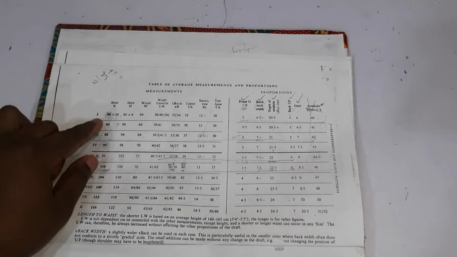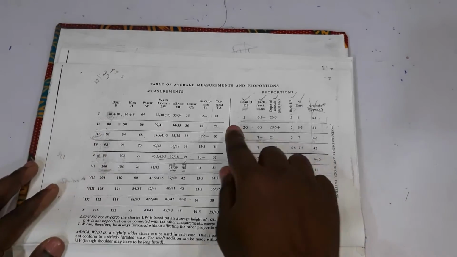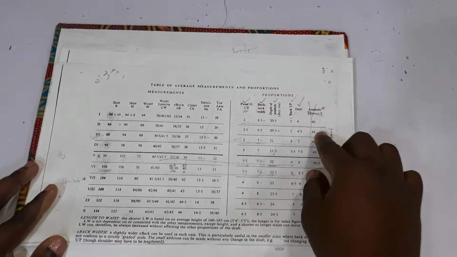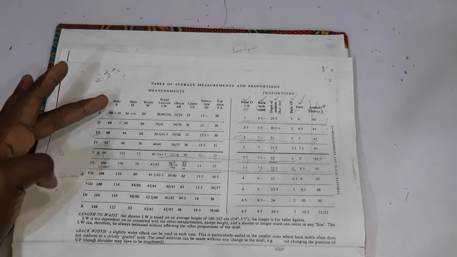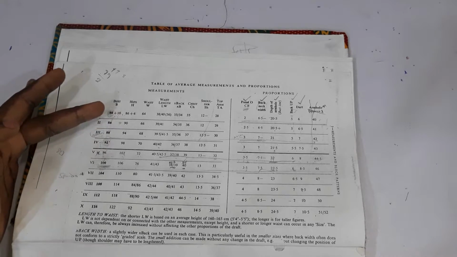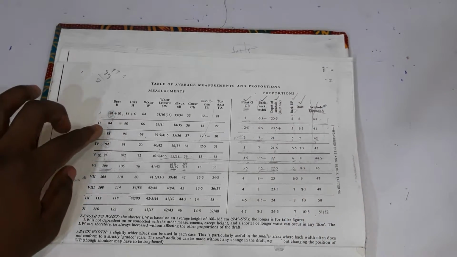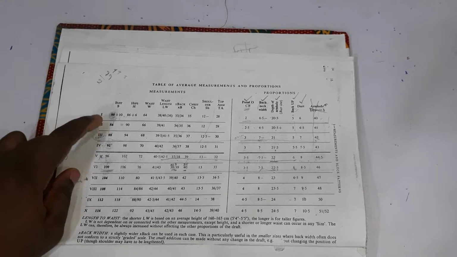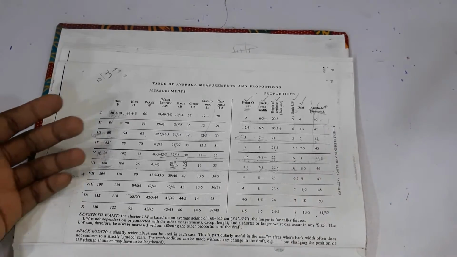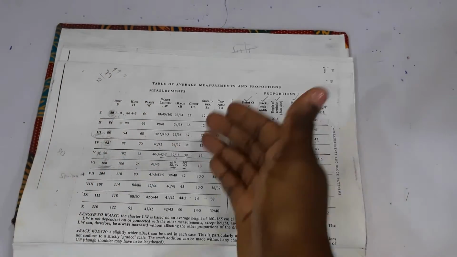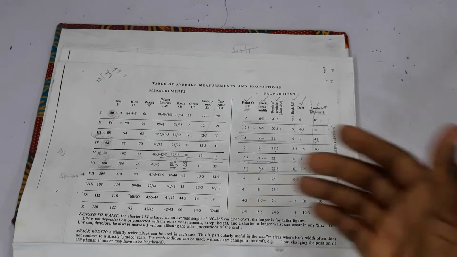So basically for bust 80, as you see here, all these figures are going to work for these proportions. For anything from 80 to say 83, this should work. Anything from 84 to the number before this, or just two numbers before this, should work. Anything from 89 to 90, this should work. So it just keeps on going like that.